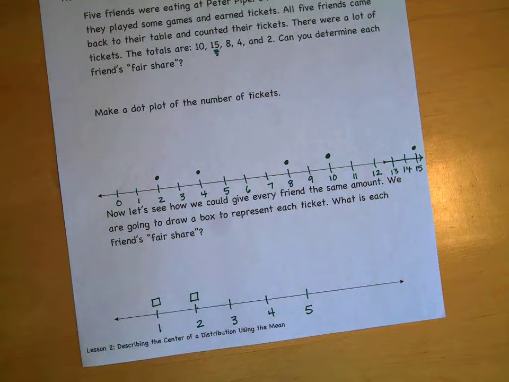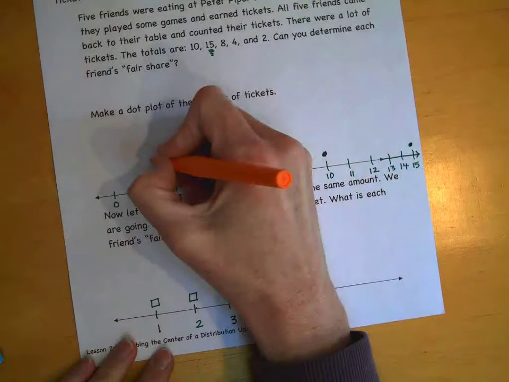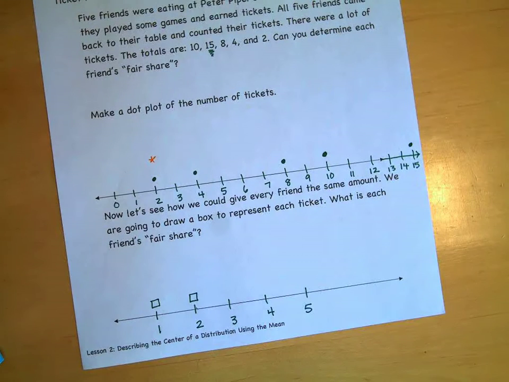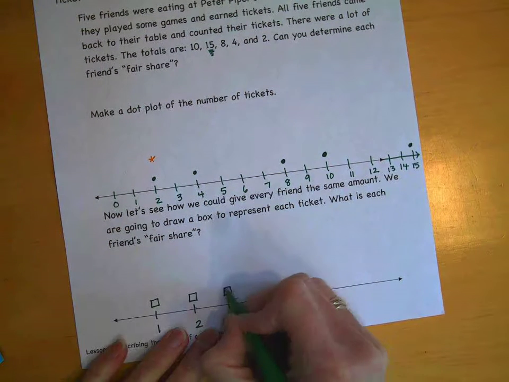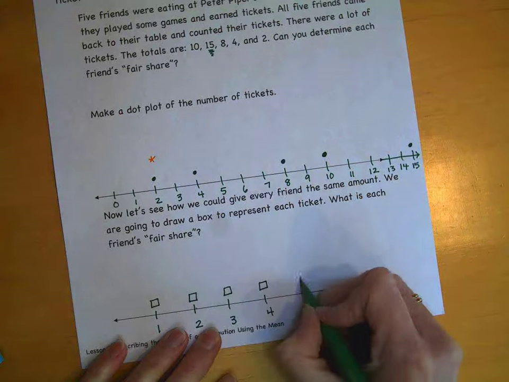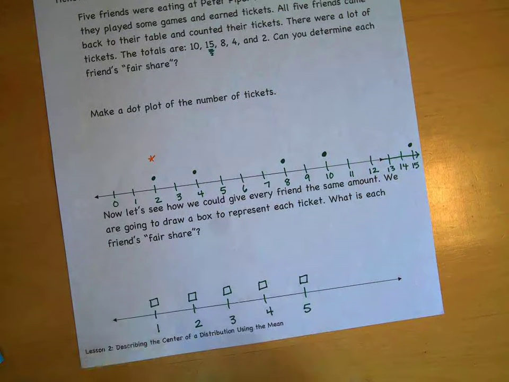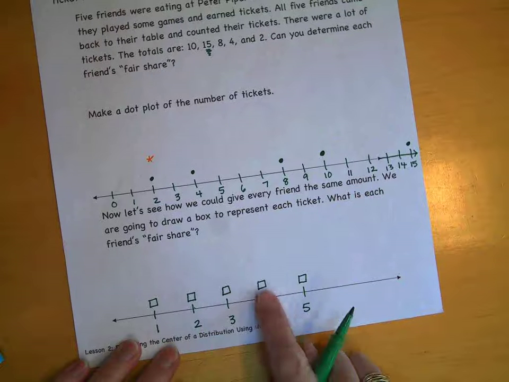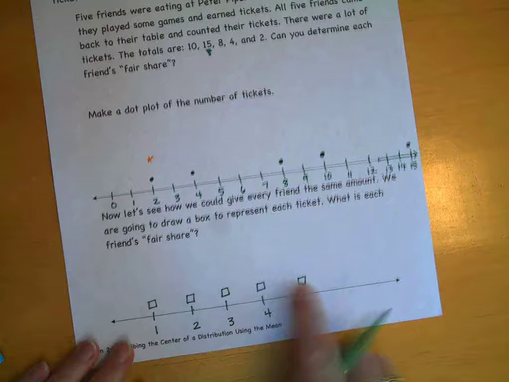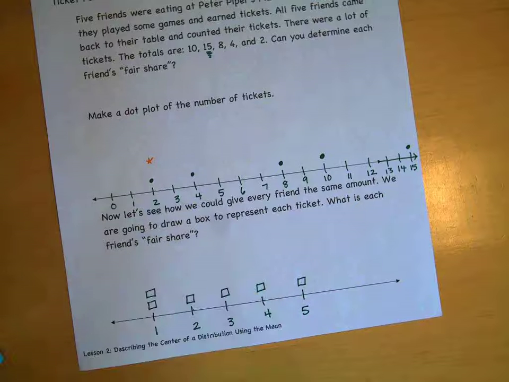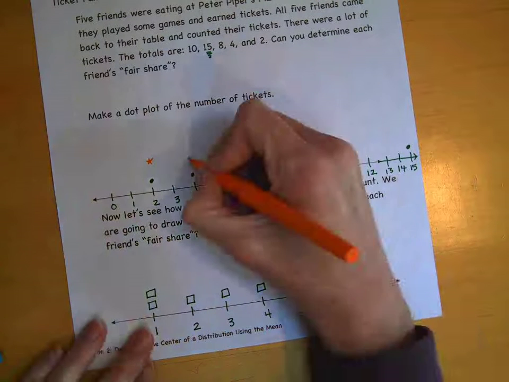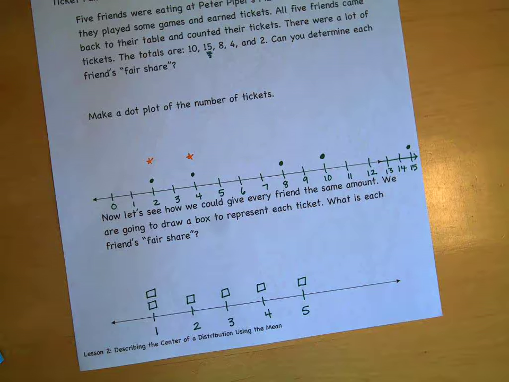So now that data is done. And what I like to do when I'm done with my data is I'm just going to put a little star above my dot plot so that I know that I got those. Now I have to move on to 4, so I need to do 4 boxes. And remember, we're fair sharing, so we have to pass out to everybody so we get equal amounts. So that's 1, 2, 3, and I'm doing 4 now, so that's number 4, right? And so then I get to put a star here.